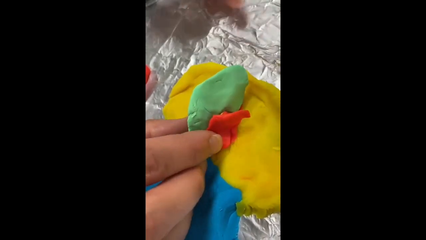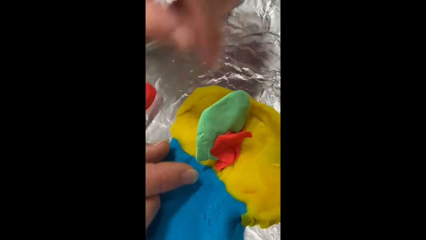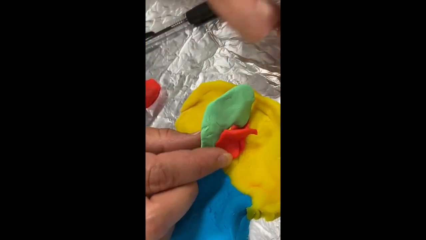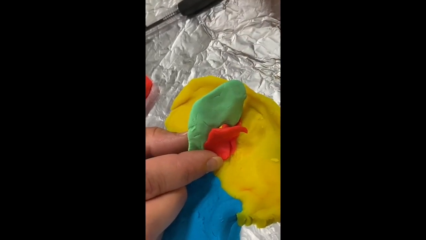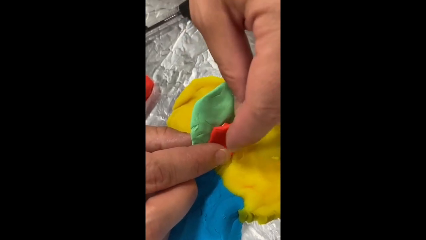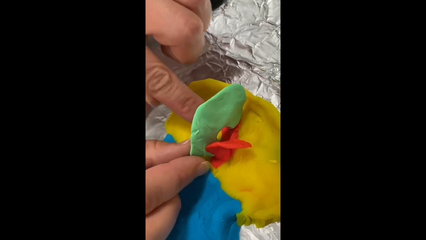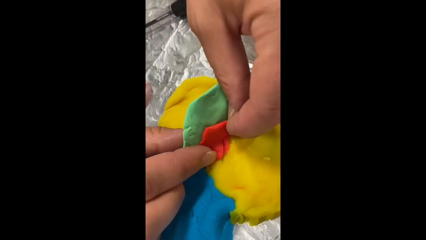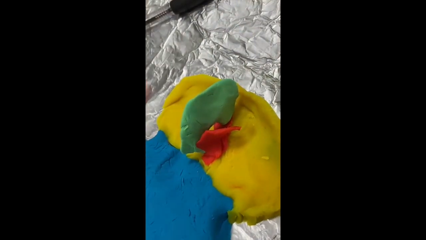So as the blood moves into the right atrium through the foramen ovale, it pushes the remnant of the septum primum into the left atrium, and we see that as the foramen ovale flap. So the septum secundum forms the foramen ovale, and the septum primum remnant becomes the foramen ovale flap.